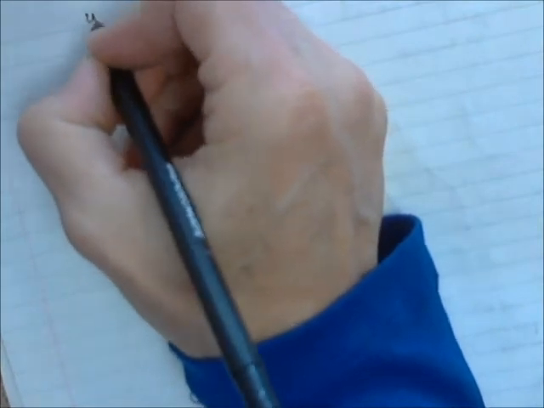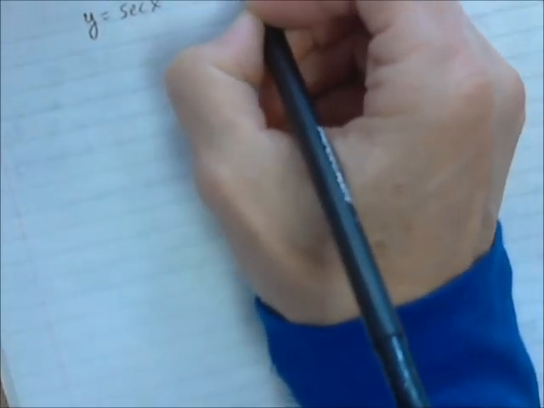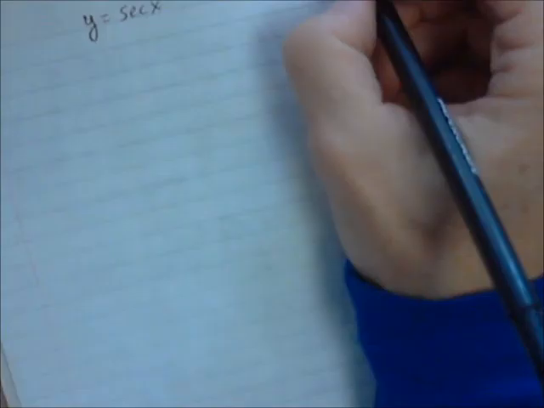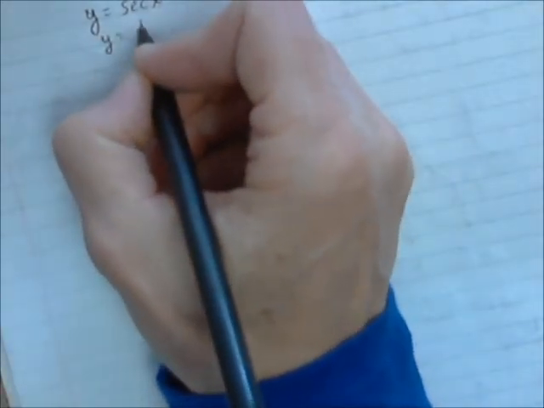Next thing I'm going to show you is the reciprocal of the cosine function, which is y equals secant of x. The reciprocal of the cosine, which would be y is equal to 1 over the cosine of x.